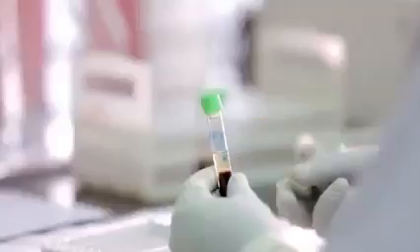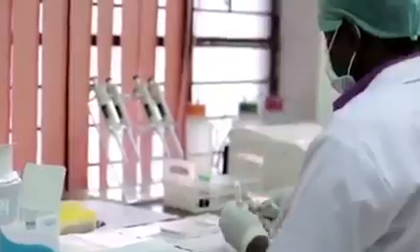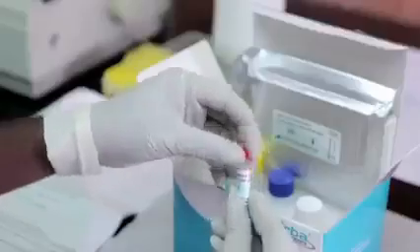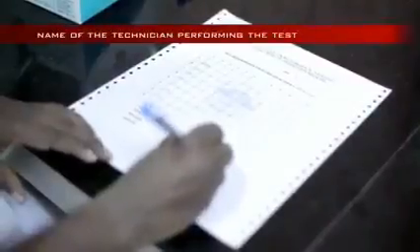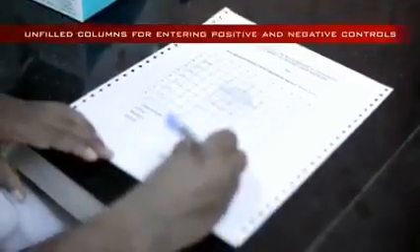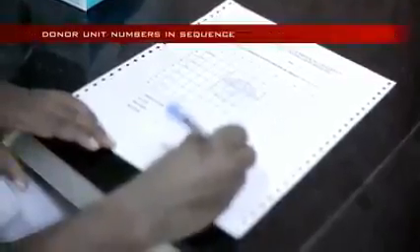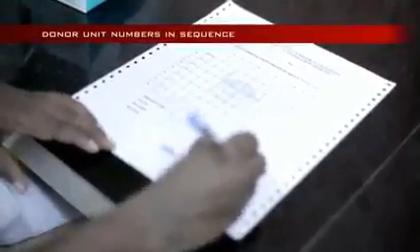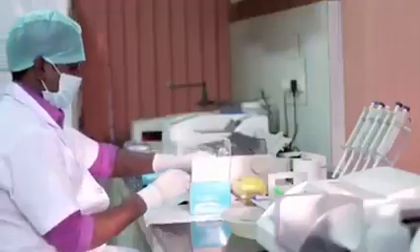Preliminary measures. Sample identification is done by cross-verifying donated blood unit numbers with corresponding pilot tubes containing serum. Check the reagent kits for lot numbers, expiry date and any visible abnormal changes. Prepare worksheet with particulars such as name of the test, date of testing, reagent lot number and expiry date, name of the technician performing the test, signature of officer in charge, and unfilled columns for entering positive and negative controls, and donor unit numbers in sequence. Always adhere to manufacturer's instructions.